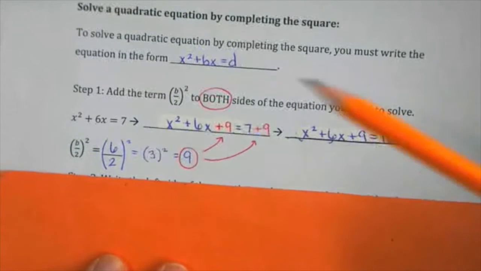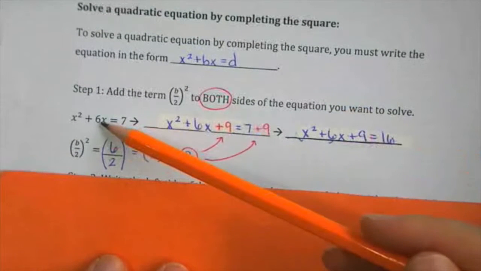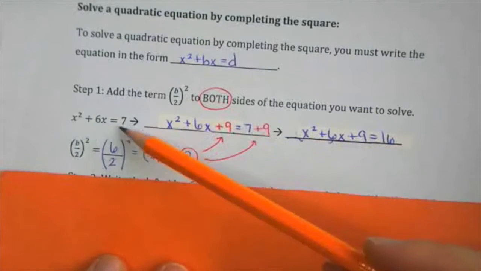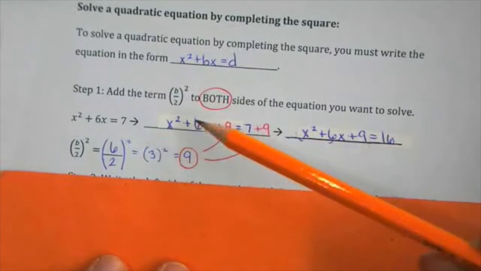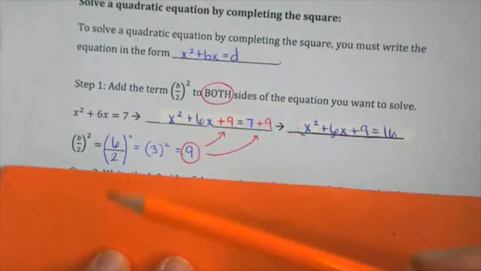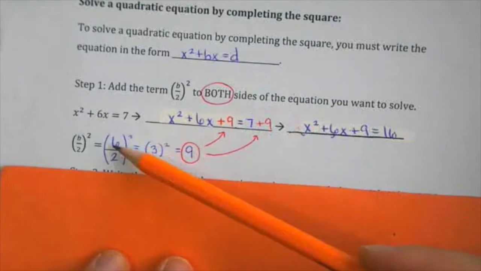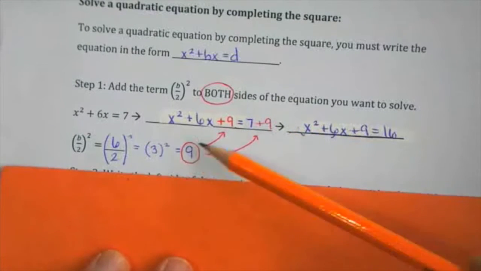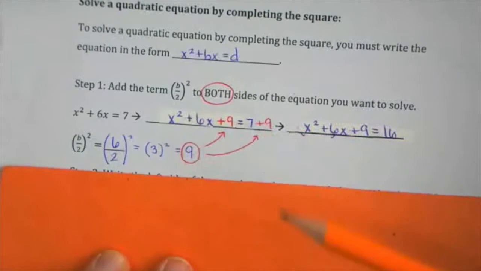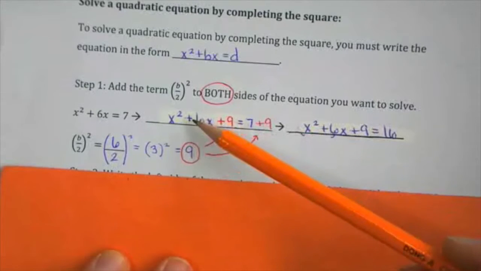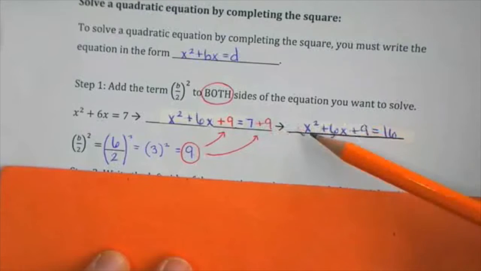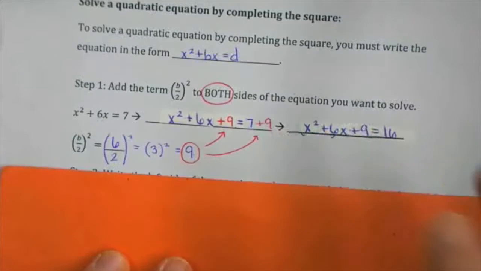Alright, so here we have x squared plus 6x equals 7. So what we're going to do is add it to both sides of our equation. First, we need to find what our constant is. So b is 6, so 6 divided by 2 is going to give us 3, squared is 9. So 9 is going to be our constant term that we're going to fill in here. We're going to add to both sides. So we'll have x squared plus 6x plus 9 equals 7 plus 9. Simplify that, x squared plus 6x plus 9 equals 16.